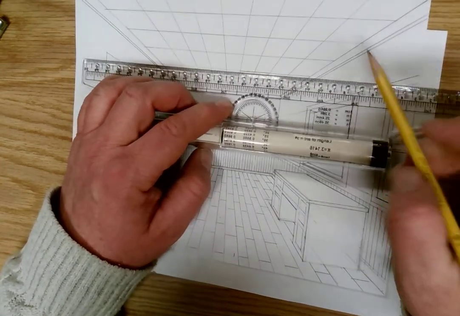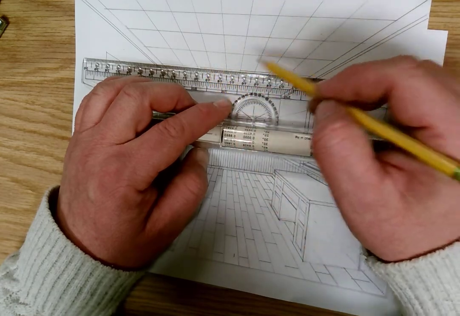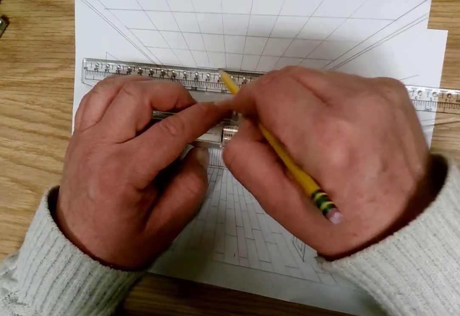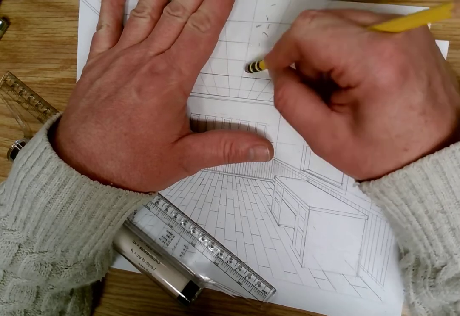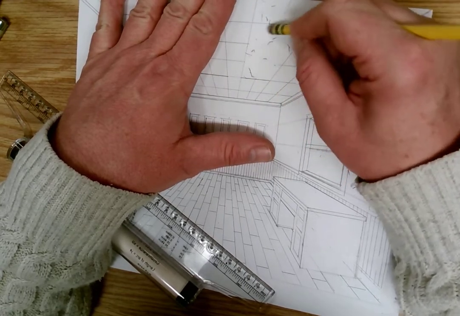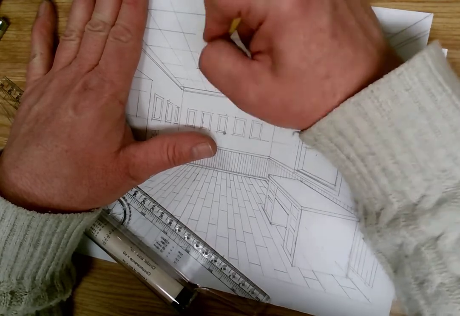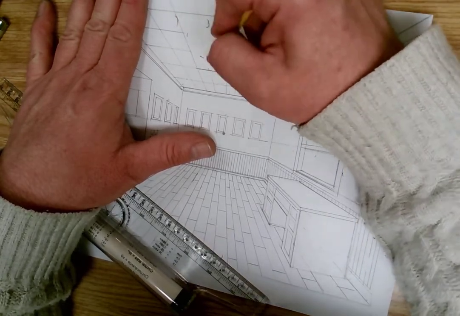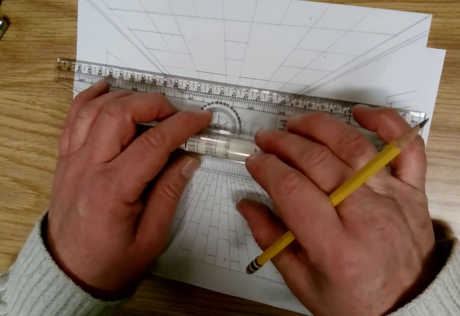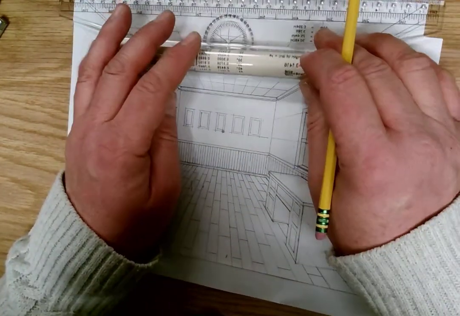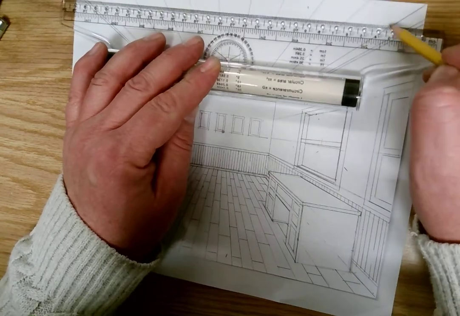Let me see, where do I want to? I'm seeing that this line is not parallel.